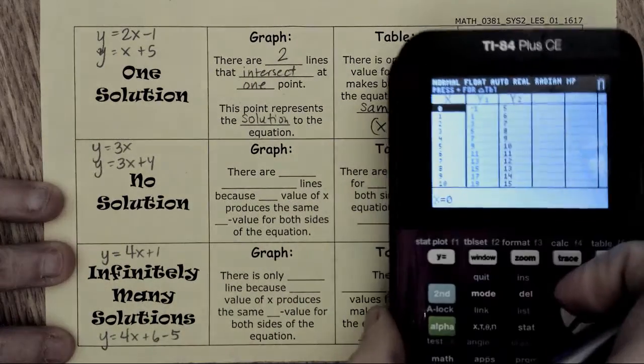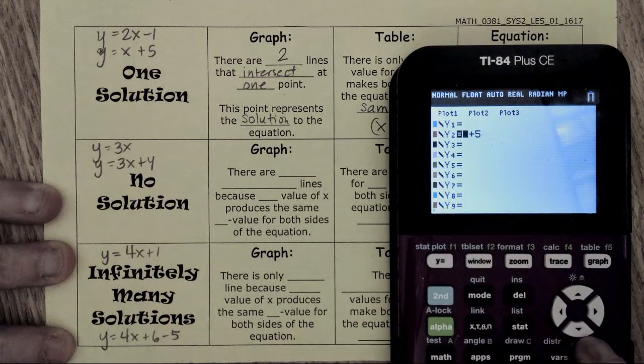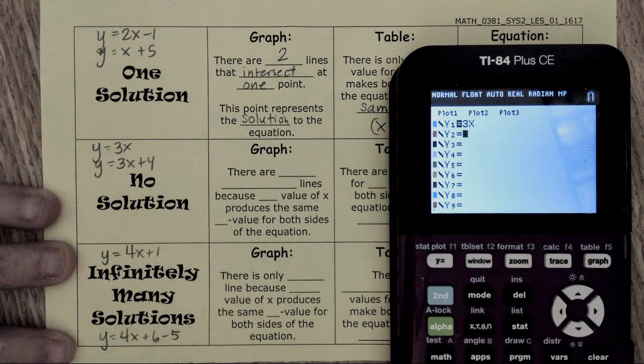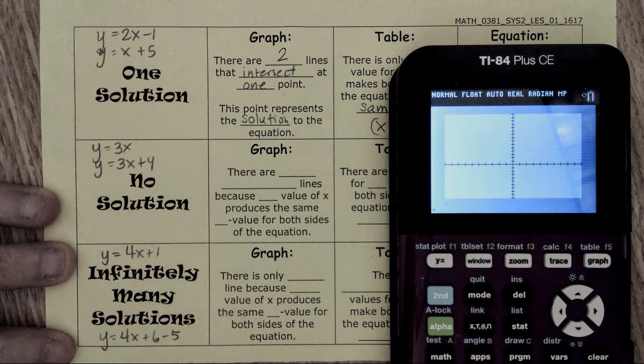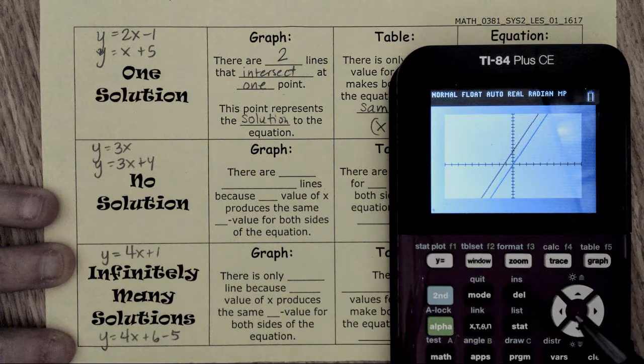Now let's look at the other one. The next one had no solution. Okay? So I had y equals 3x, and I had y equals 3x plus 4. Okay? Now, when I look at the graph, I pretty obviously have parallel lines there. So I can see that I've got parallel lines.